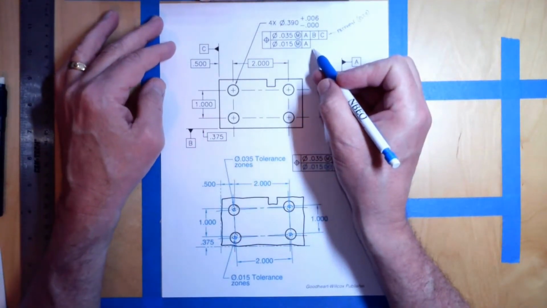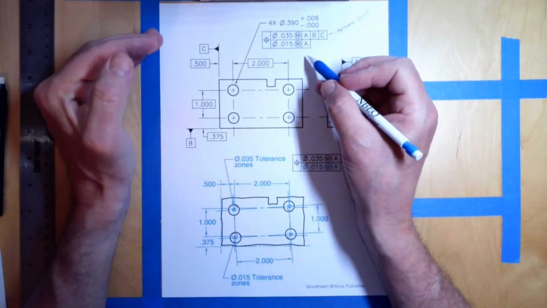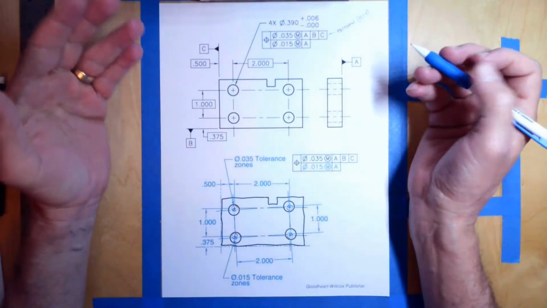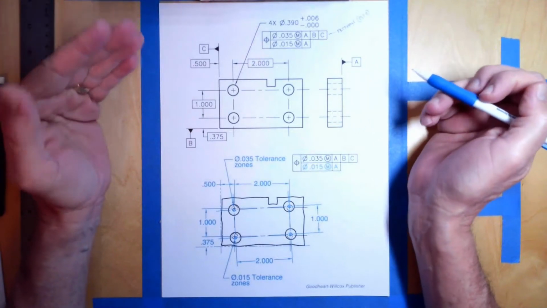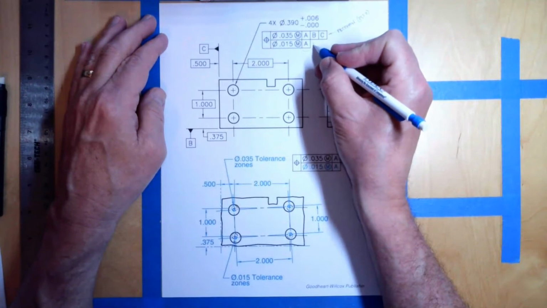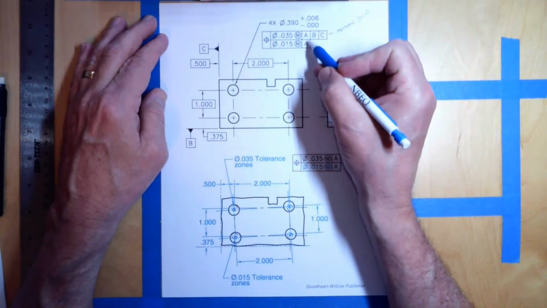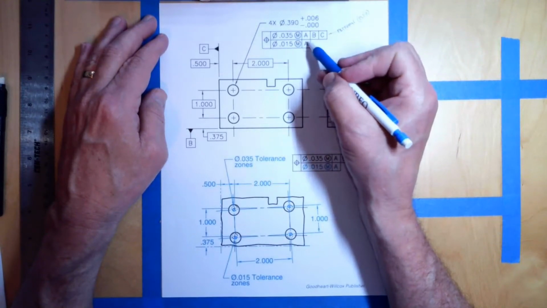Okay, the lower segment does something slightly different. It's the same positional tolerance idea, but the important thing is how it's referenced. You'll notice that here we only have one repeated datum reference.